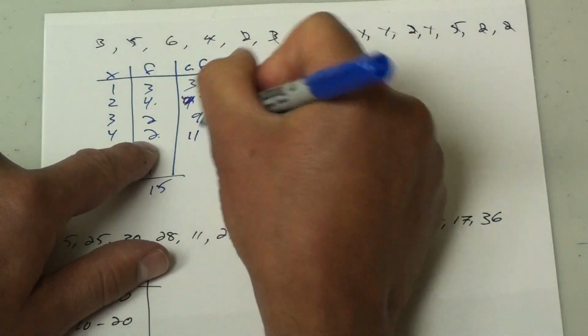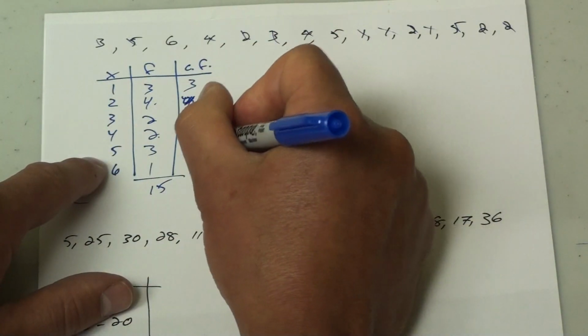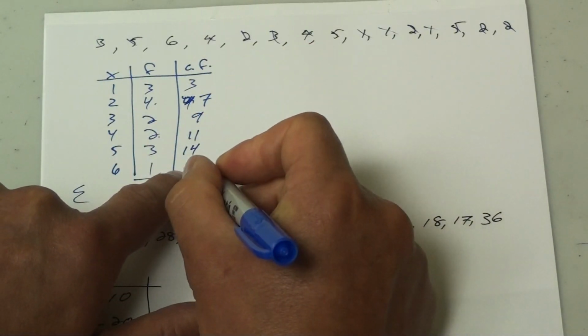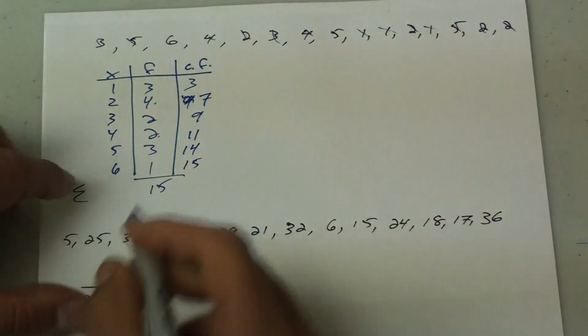Add on the next 2, which gives me 11. Which means there are 11 numbers that were 4 and less. And you see the pattern. So add in the new number, add the new number, and I should end up with the 15 because there are 15 numbers that were 6 or less up here.